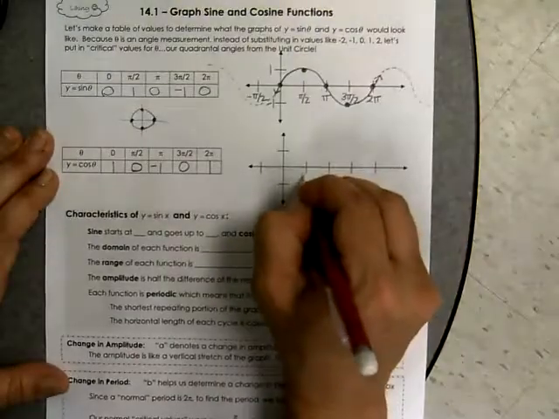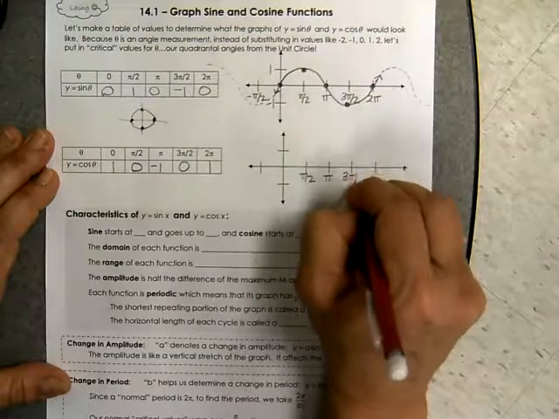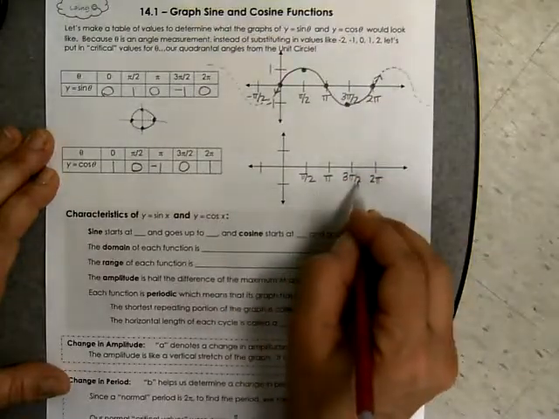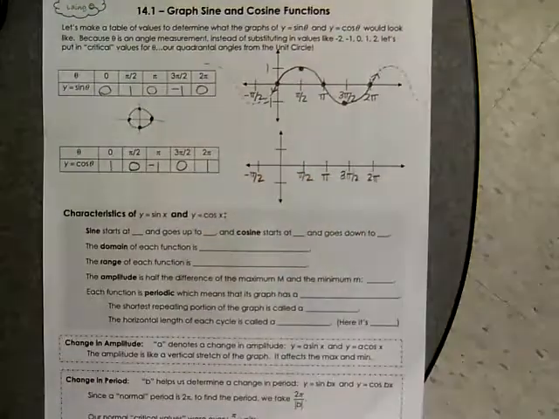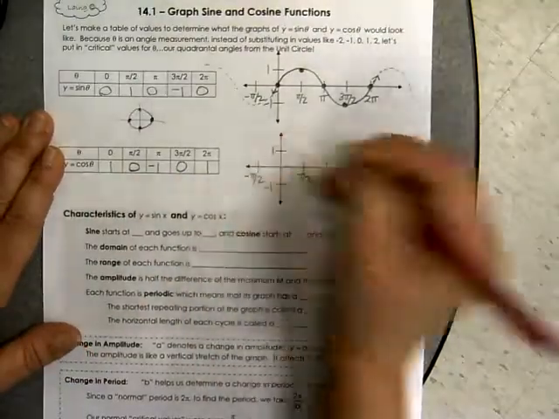So once again, we'll label the x-axis with those quadrantal angles, pi over 2, pi, 3 pi over 2, and 2 pi. And for the y, notice again, we just have values from -1 to 1.